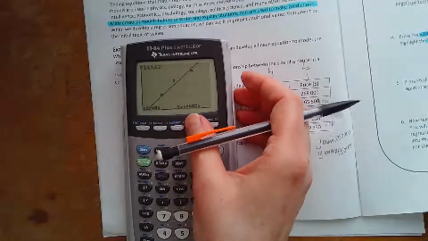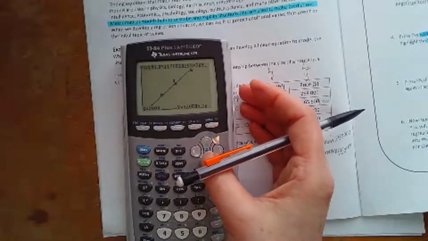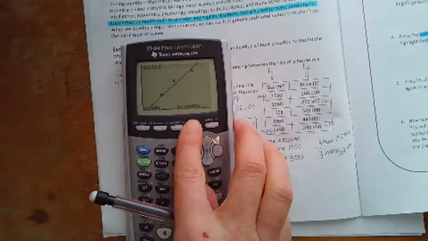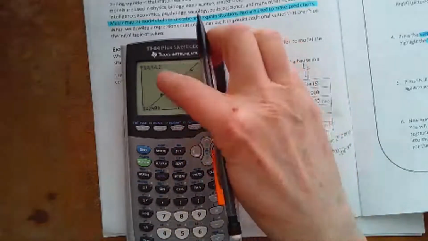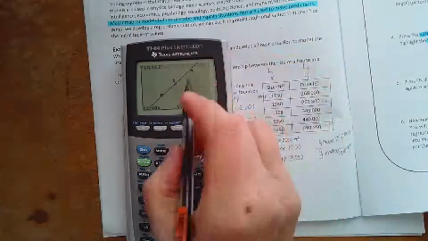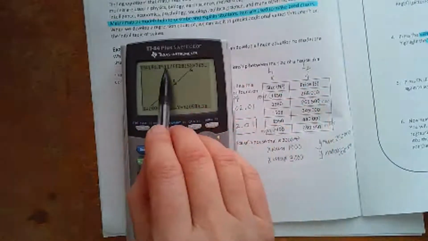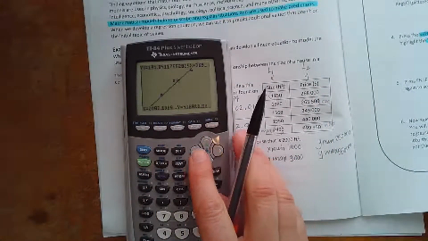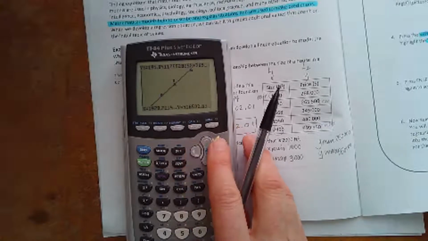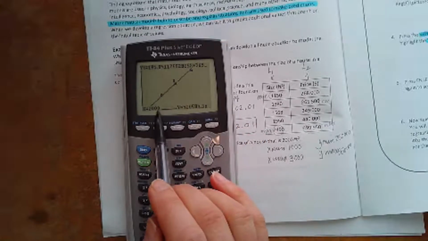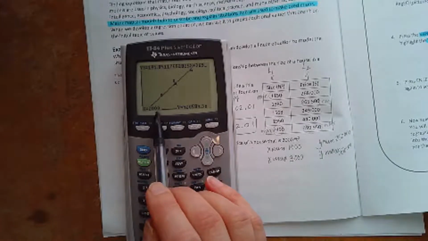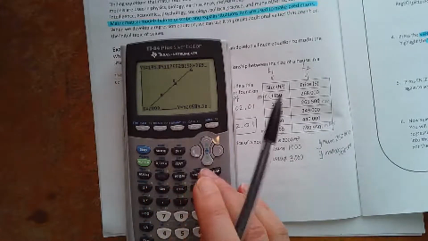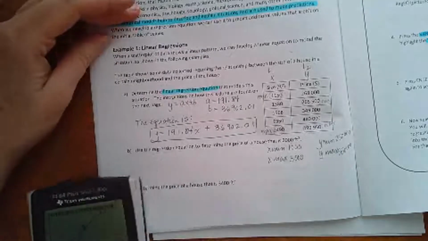Press your trace button, and then hit the up or down arrow until you see your Y equals screen, okay? Now see what happens? I can make predictions up and down the line. So when X is 2,000, I can see what my price is, okay?